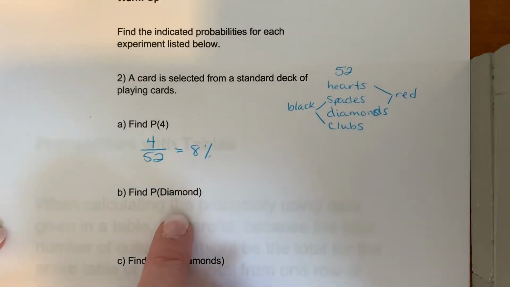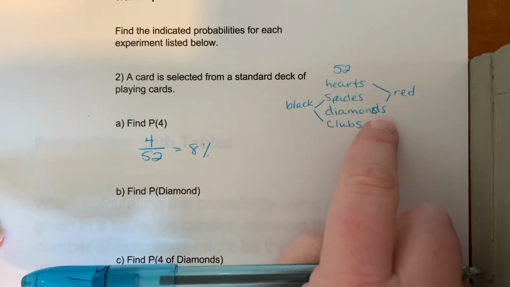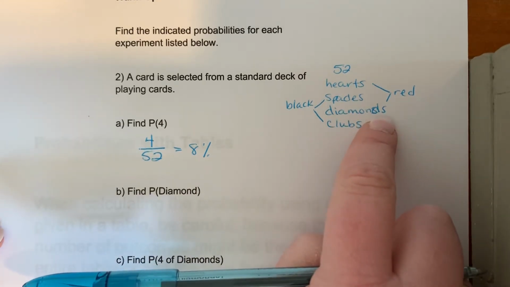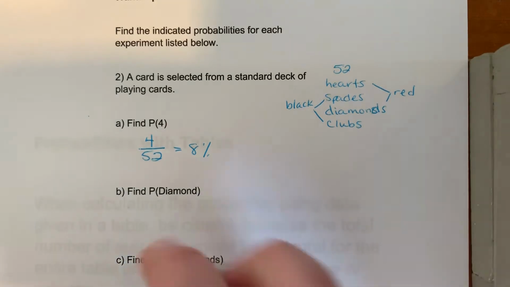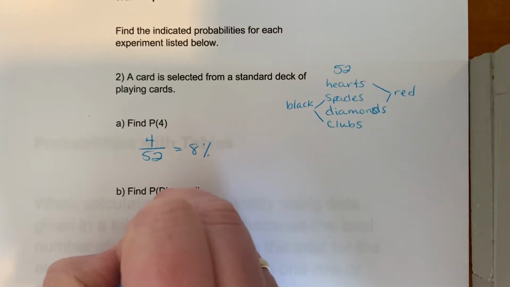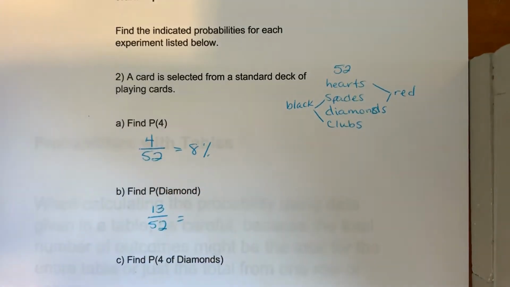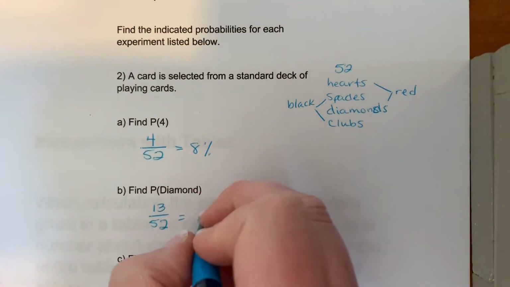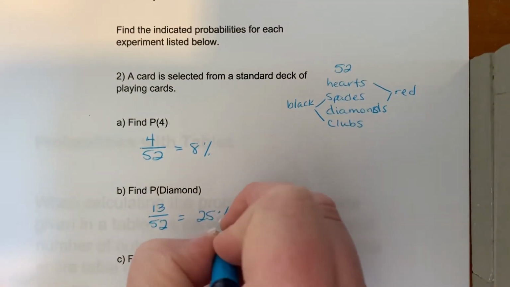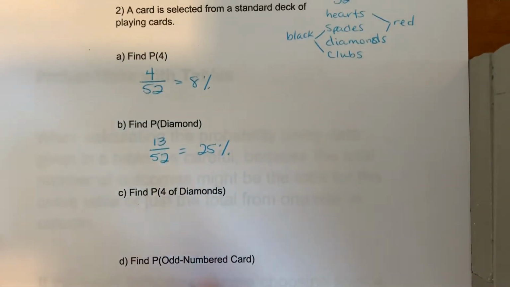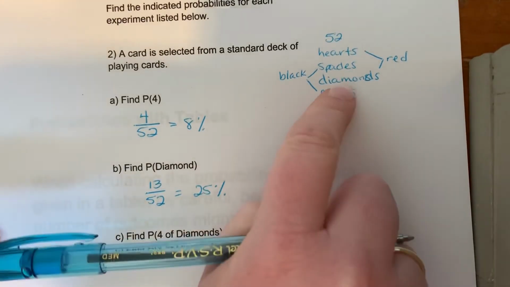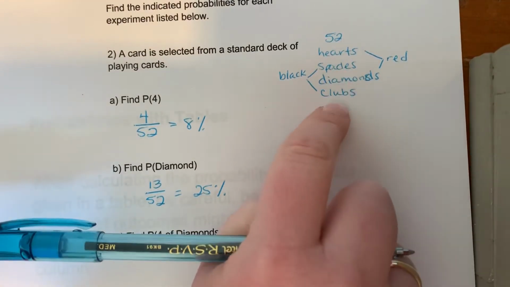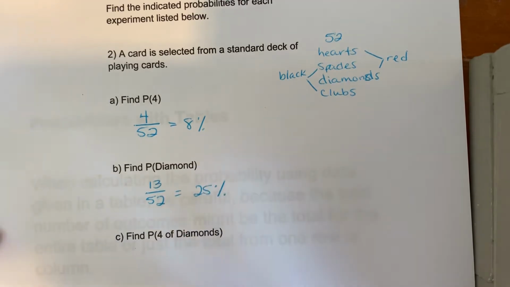Okay, finding the probability that you pull a diamond. Well, there's 13 diamonds total because there's 2 through 10. And then there's a jack, a king, a queen, and an ace. So that would be 13 out of 52. 13 divided by 52 is going to be 25% chance of happening. Which makes sense because diamonds are 1 out of 4 different types. So 1/4 is 25%.